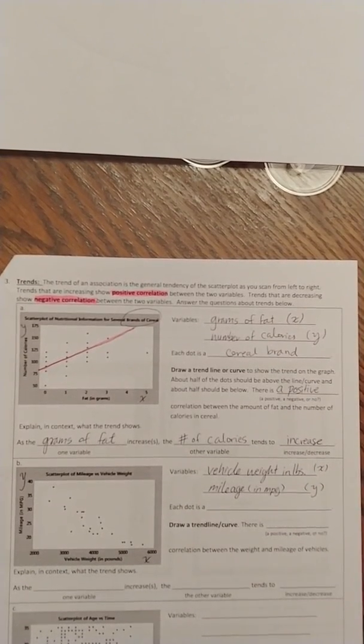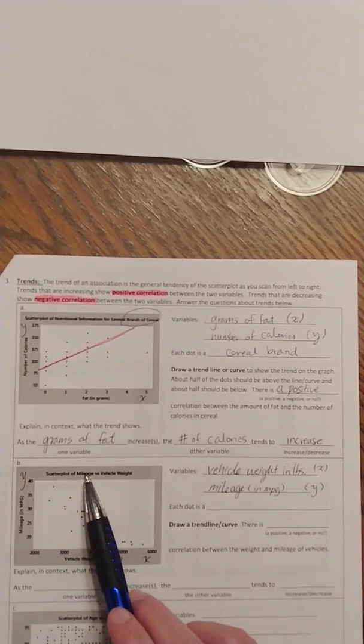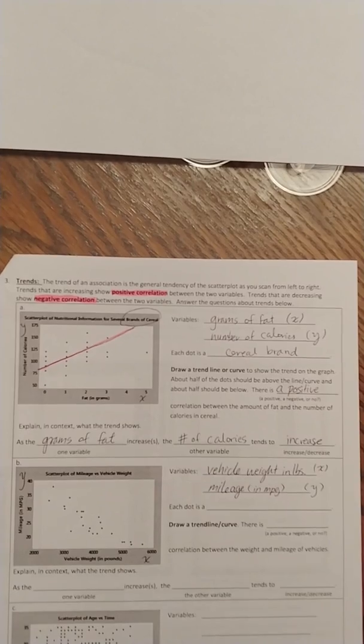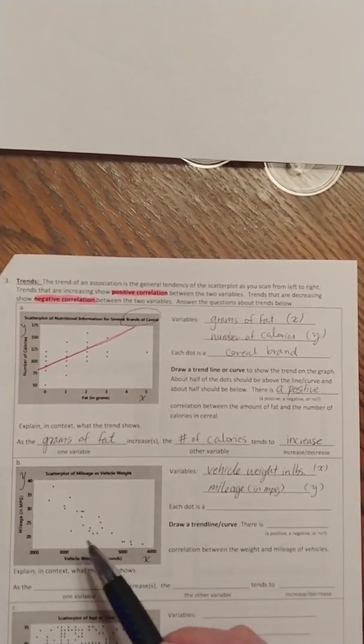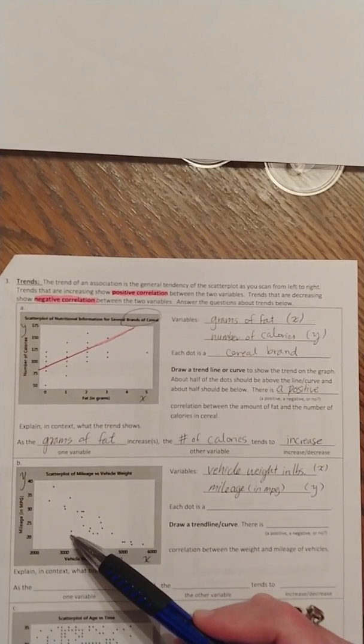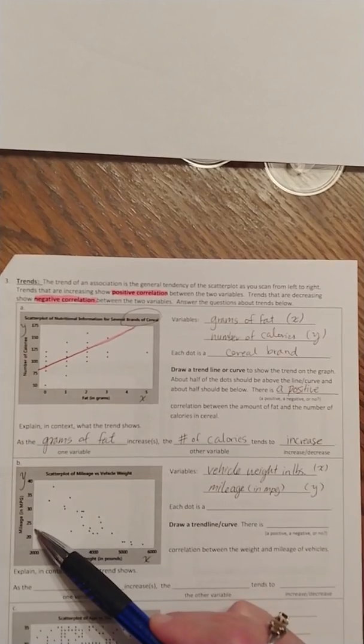So what does each dot represent? So it says a scatter plot of mileage versus vehicle weight. So each of these dots represents a vehicle. And when we look at that specific dot, that's going to tell us, well, how much does the vehicle weigh and what is its average mileage.